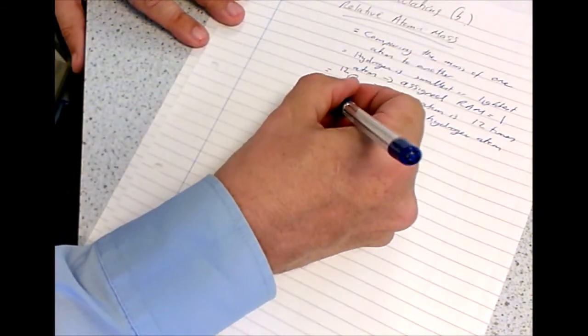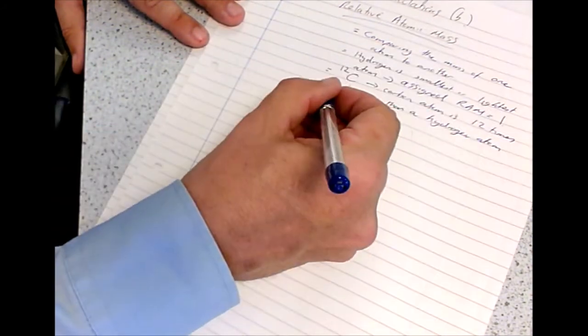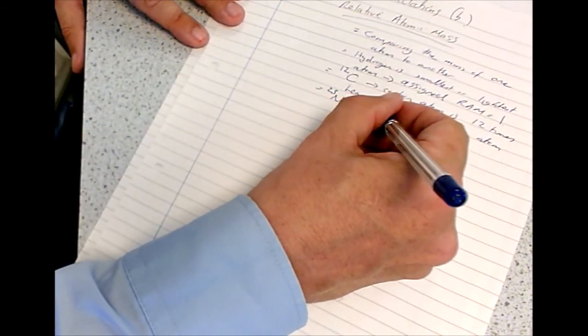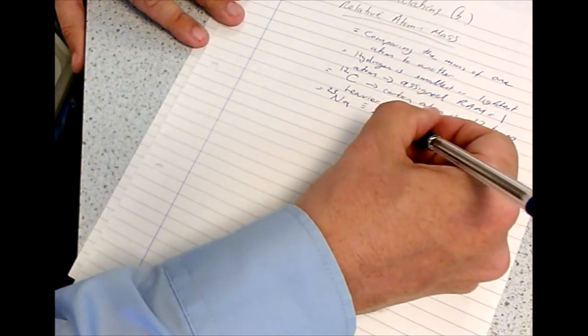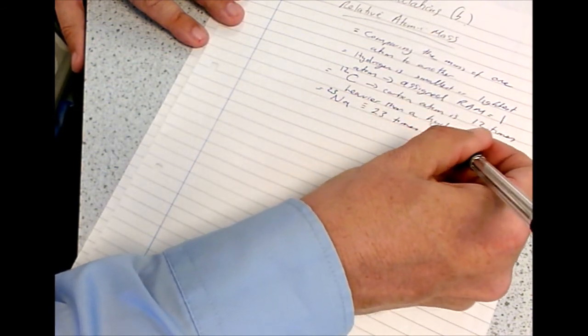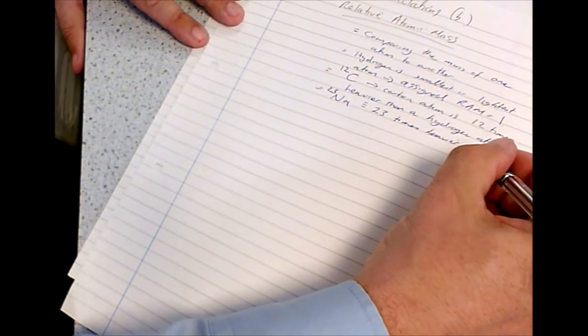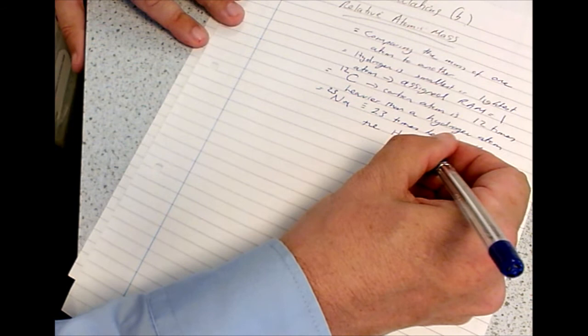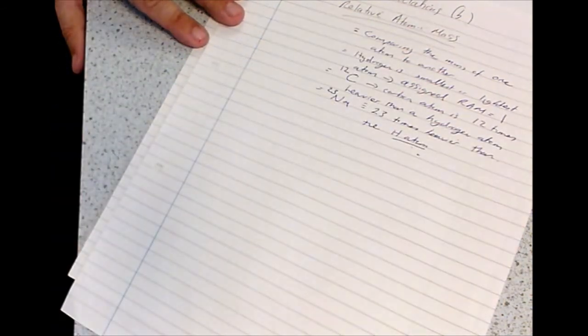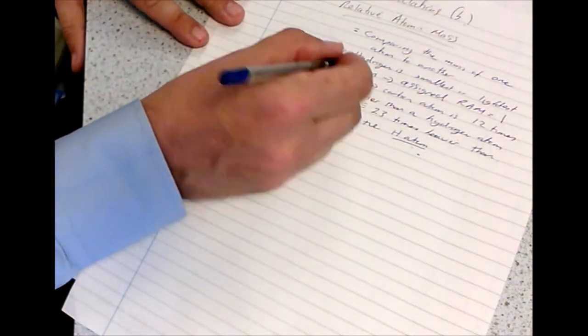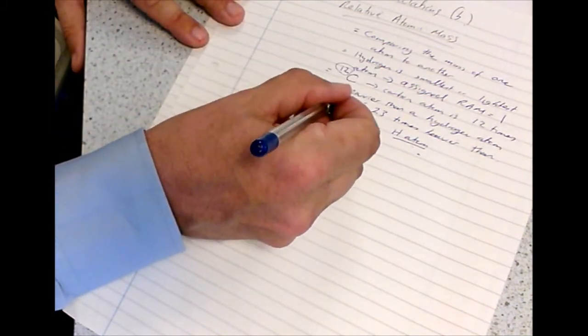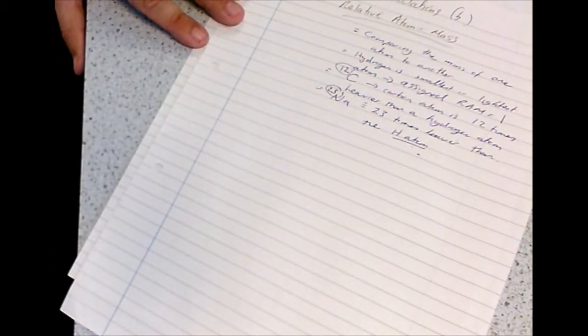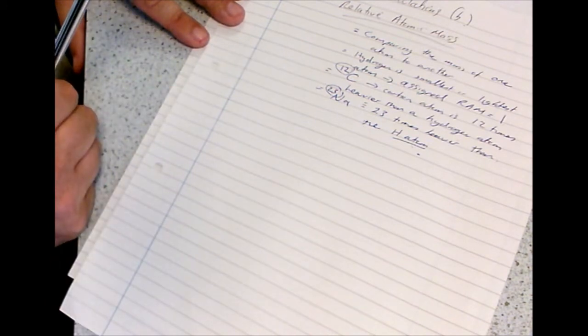And likewise sodium is 23, its relative atomic mass is 23, and it's going to be 23 times heavier than the H atom. Okay, so that's what we mean by the term relative atomic mass. It can be referred to as mass number as well, which we talked about in the atomic structures video, but it's a start, it's a good way of going.